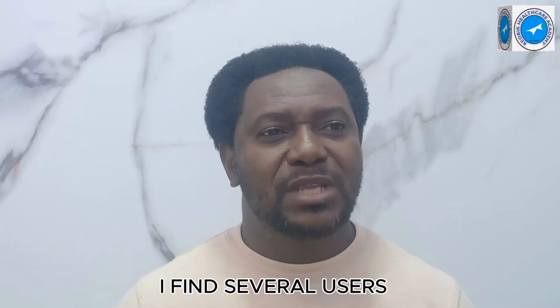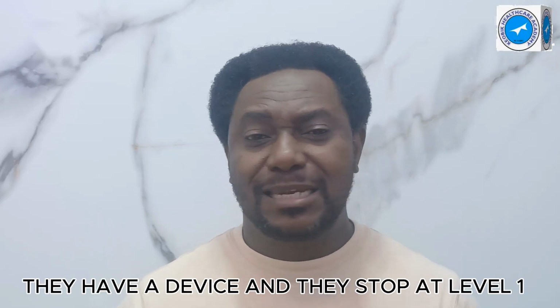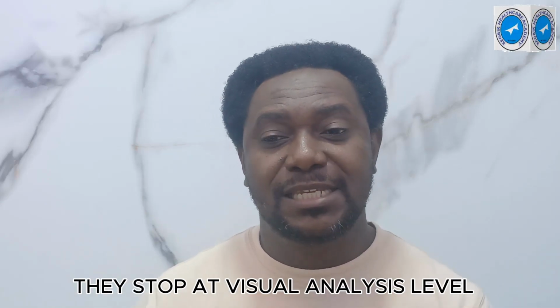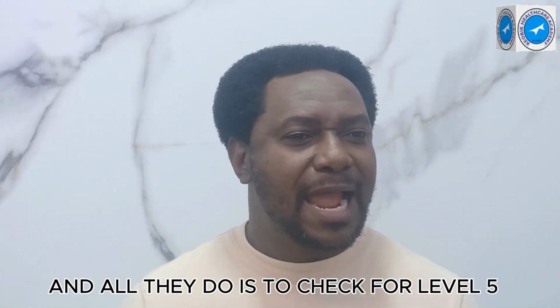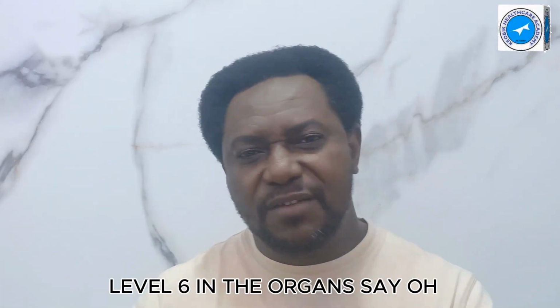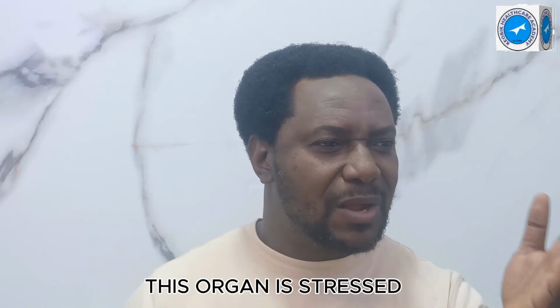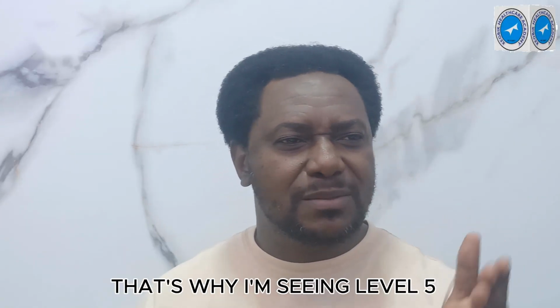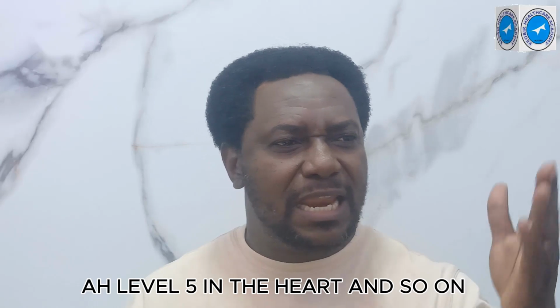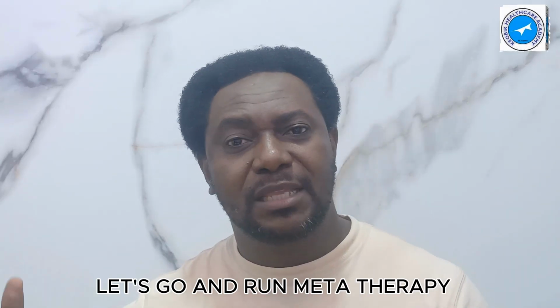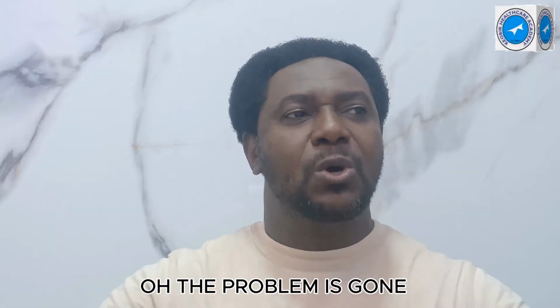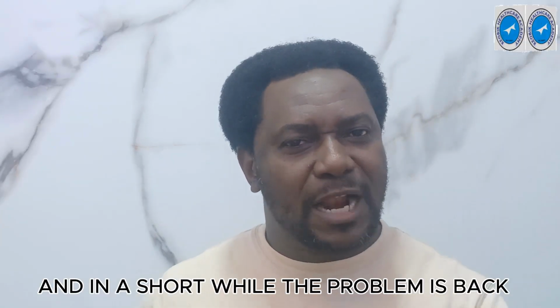I find several users who have the device and stop at level 1, the visual analysis level. They run a full body scan and all they do is check for level 5, level 6 in the organs. They say, oh, this organ is stressed, that's why I'm seeing level 6 in the kidney, level 5 in the heart, and so on. Let's go and run metatherapy. And you run the metatherapy and you say, oh, the problem is gone. And in a short while, the problem is back.